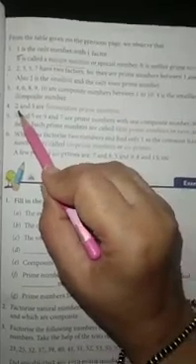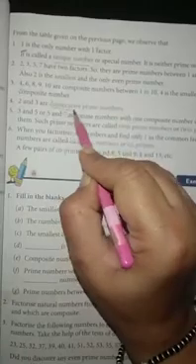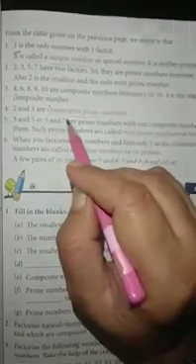Now see the next one. 2 and 3 are consecutive prime numbers. Now what are consecutive prime numbers? Consecutive means in continuity. Only 2 and 3, only that pair we have which is the consecutive prime numbers. Then see the pairs 3 and 5, 5 and 7.